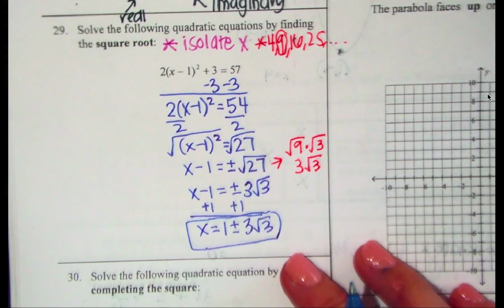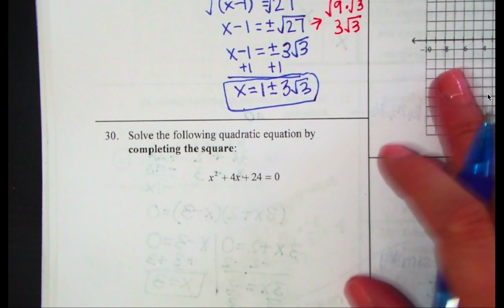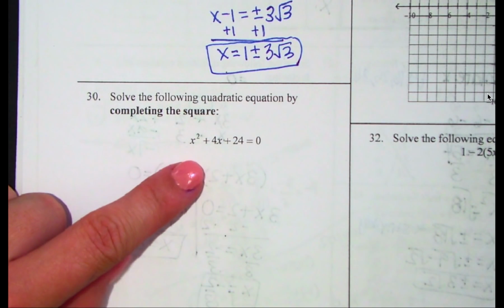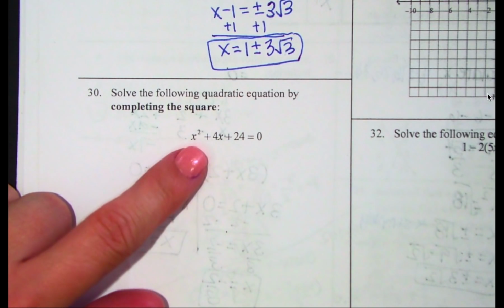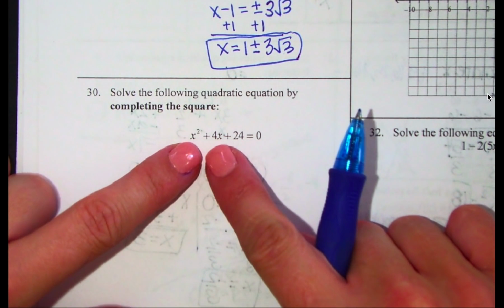Okay, number 30. Depending on what teacher you have, some of these on the last page are a little out of order, so you can find this on page 8. It's just in a different order depending on what teacher you have. So we're going to complete the square to solve this one.